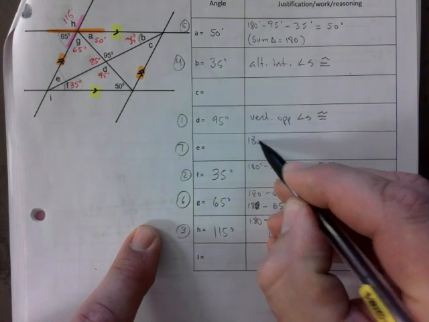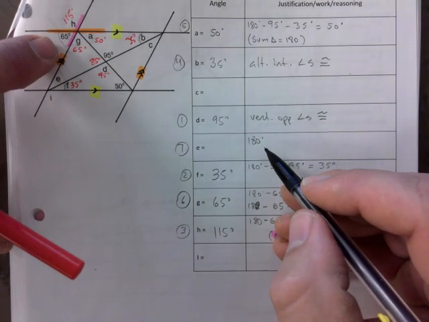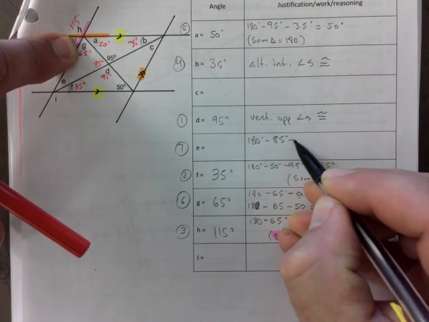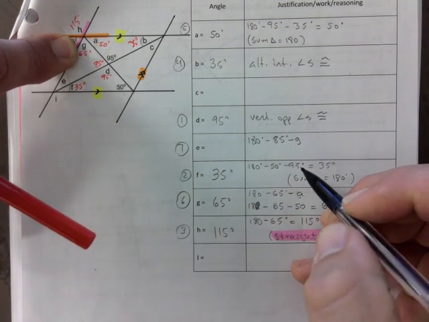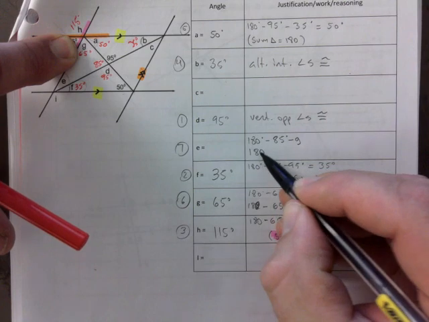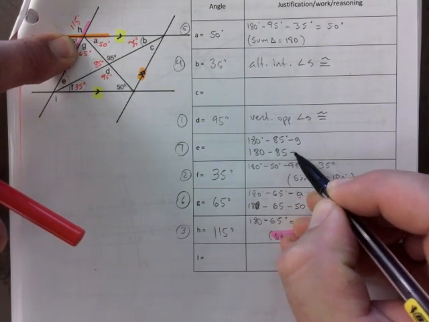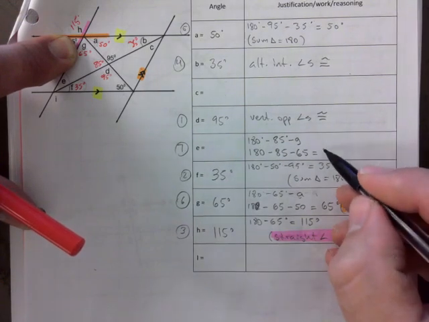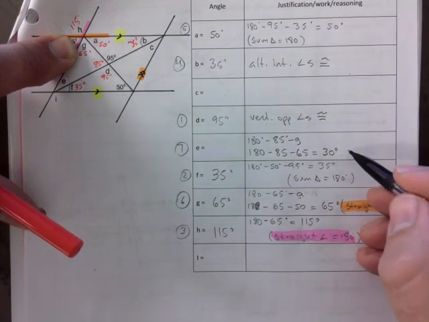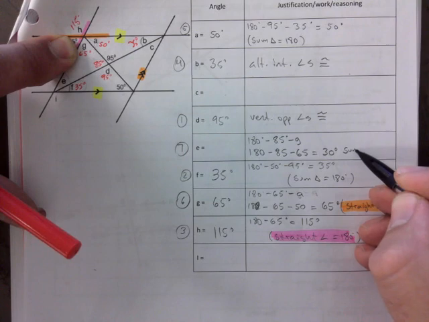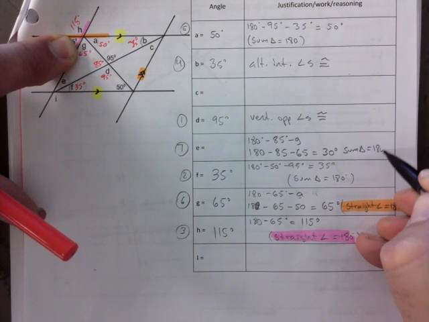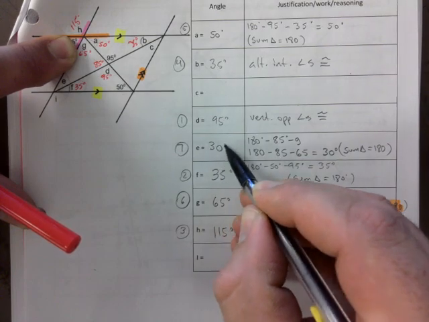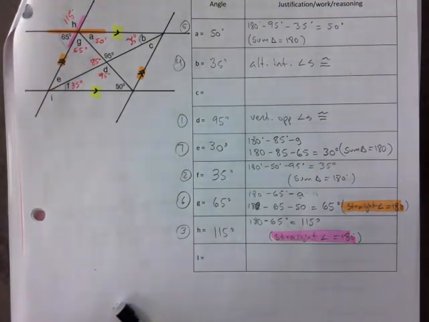So I'm going to go 180 minus 85 minus G to find that. So it's going to be 180 minus 85 minus 65, and E is 30 degrees. And I'm going to use sum of triangle is equal to 180. So that's 30, and slowly we're getting there.